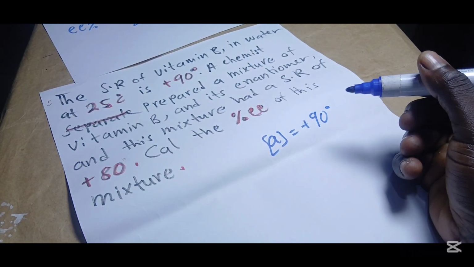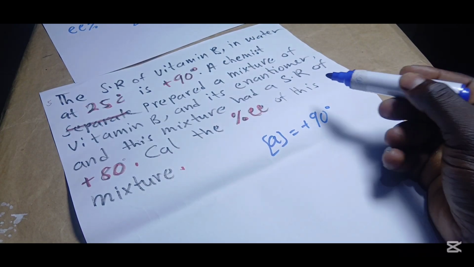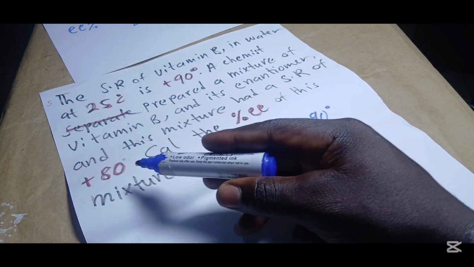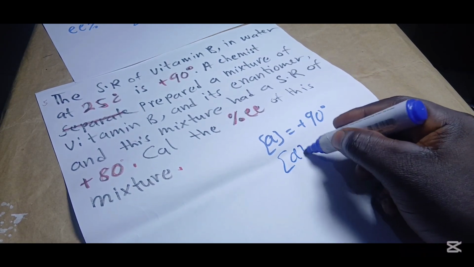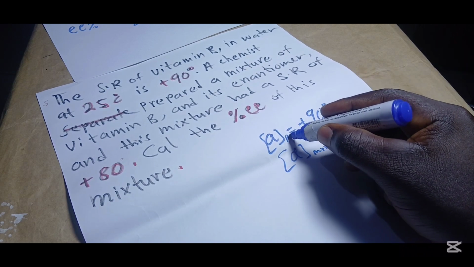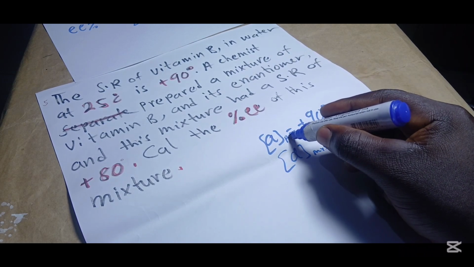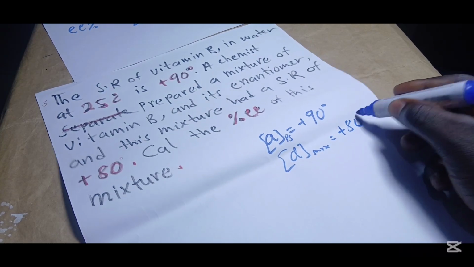But the chemist prepared a mixture of vitamin B and its enantiomer, and this mixture had a specific rotation of 80 degrees. So E mix is positive 80 degrees.